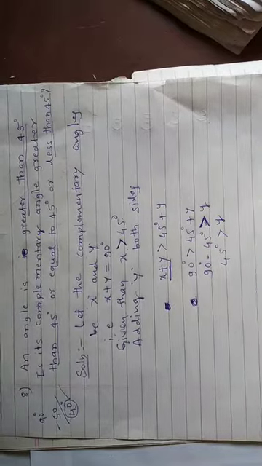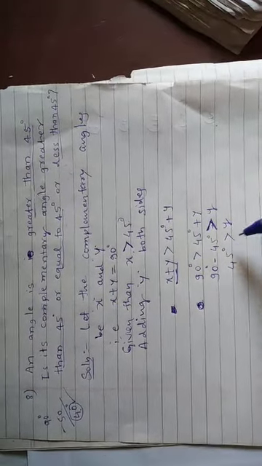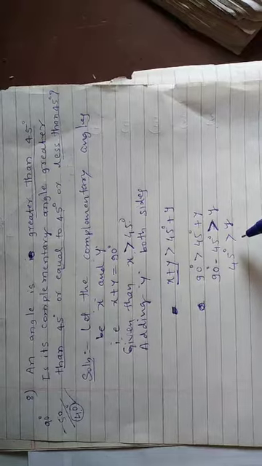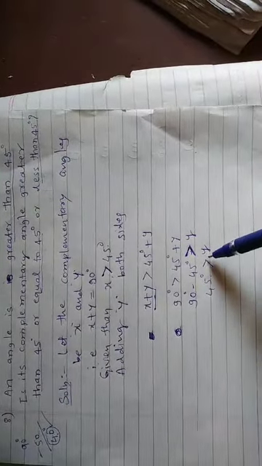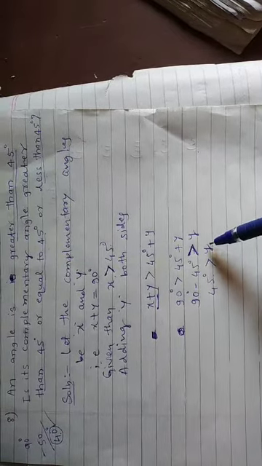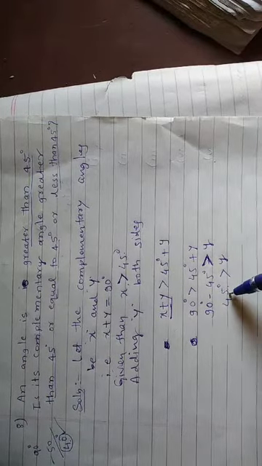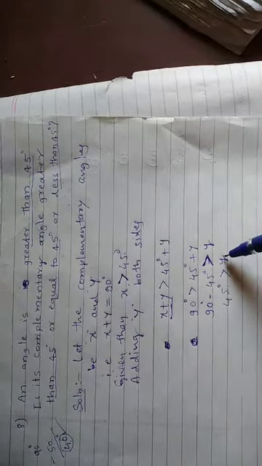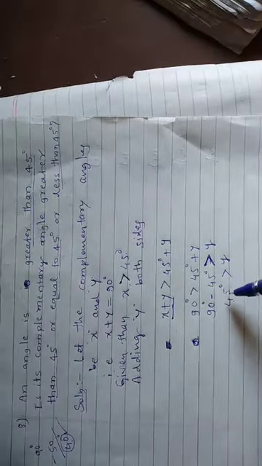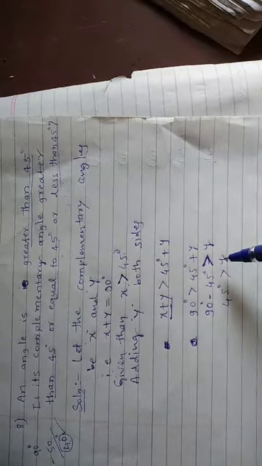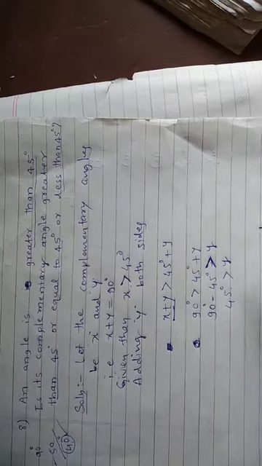Understood, friends? So what is the meaning of this step? 45 degree is more than or greater than y. It means 45 is greater than y, which means y is less than 45, students. Here 45 degree is more than y, it means here y becomes less.